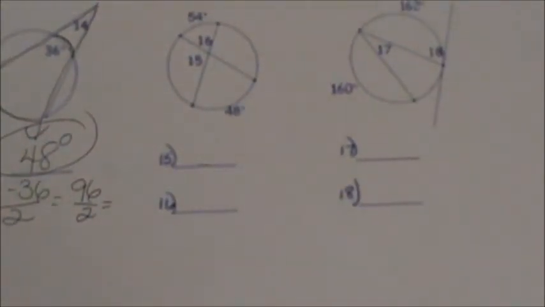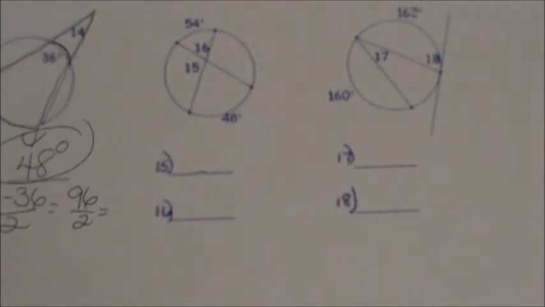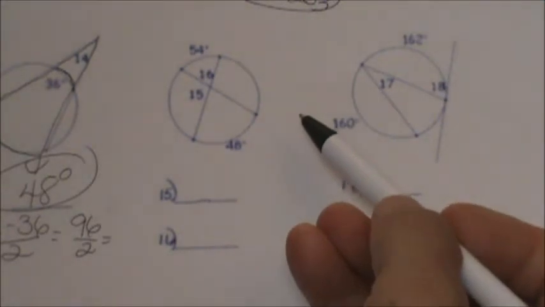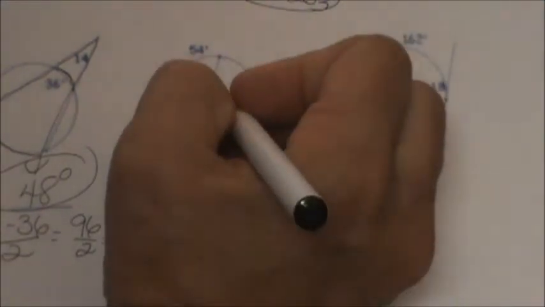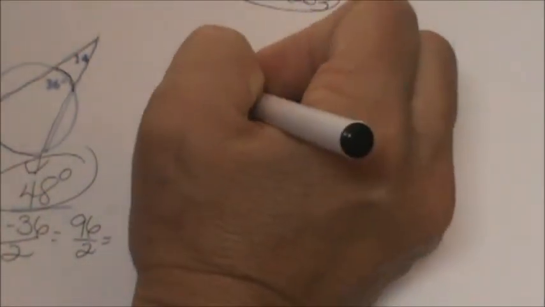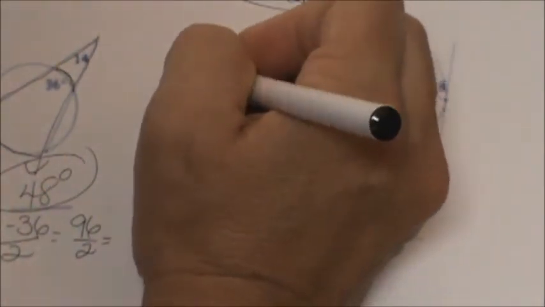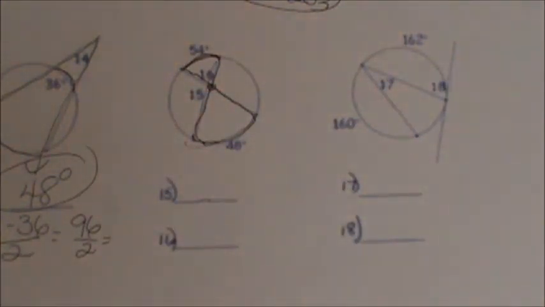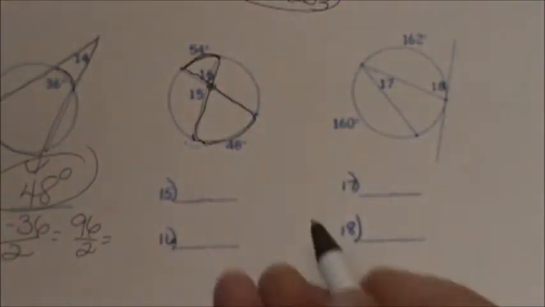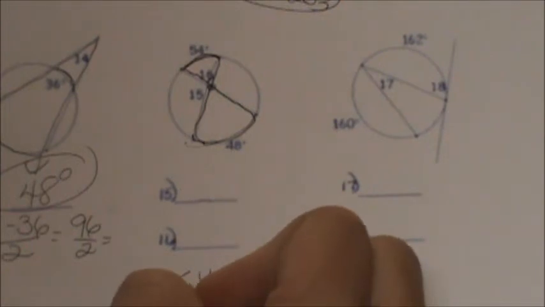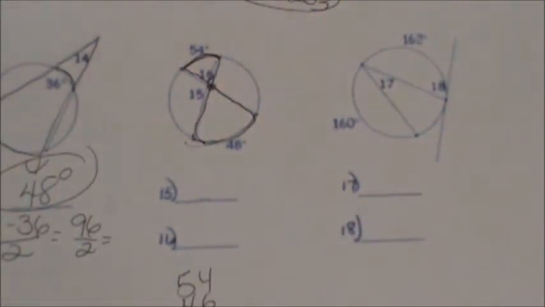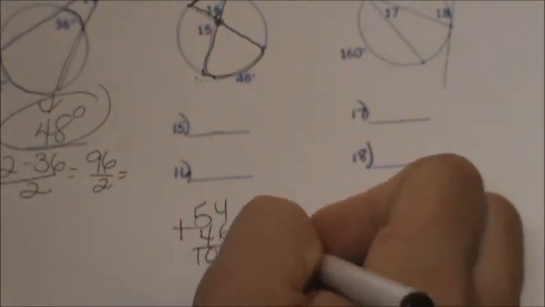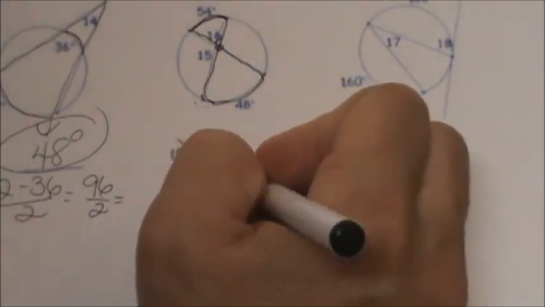Now let's do these. These actually have two angles we're looking for in each of the diagrams. Which one can we figure out more easily? Well, we've got an angle that's in the circle but not at the center, so I'm going to draw the bow tie rule. 54 is one of my intercepted arcs, and 48 is one of my intercepted arcs. So I can figure out 16 first. So 54 plus 46 is 100. And then half of that, because I have to divide by 2, is 50. So that means angle 16 is 50 degrees.